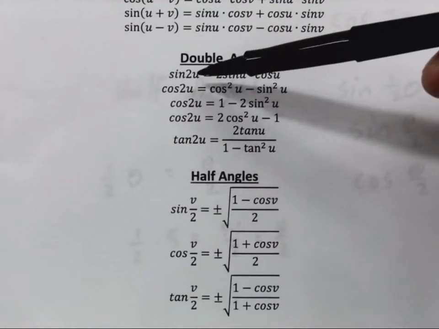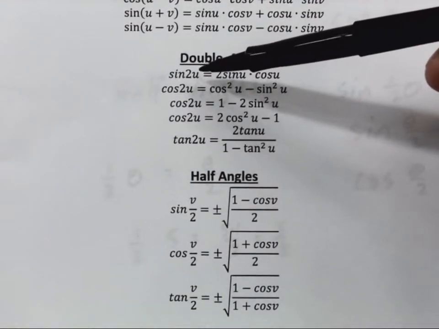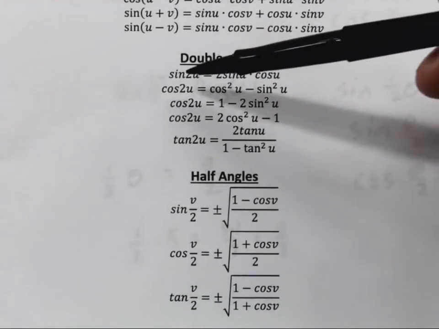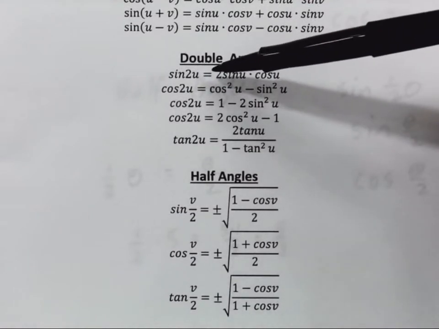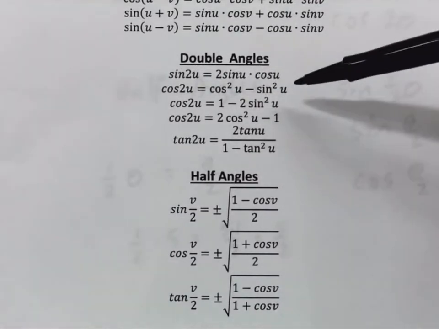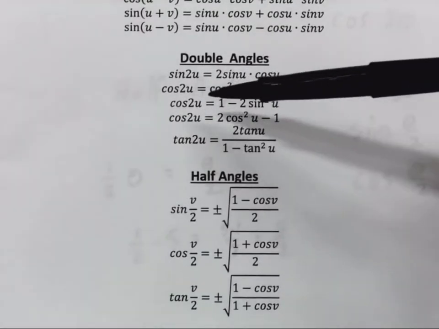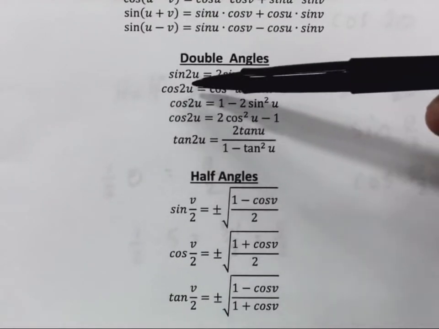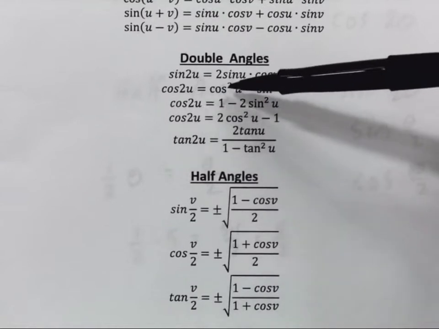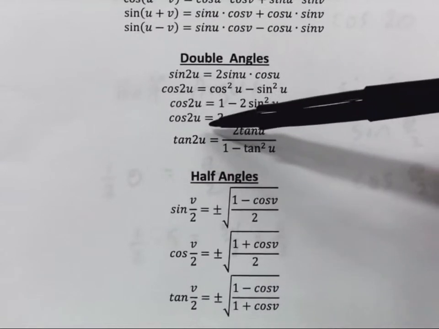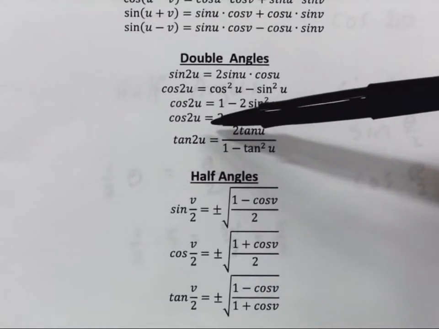So there are actually some formulas. For instance, sine of 2u equals 2 sine u cosine u. Now what's interesting is, look at cosine of 2u. There's actually 3 different formulas. It's almost like there's 3 possibilities.